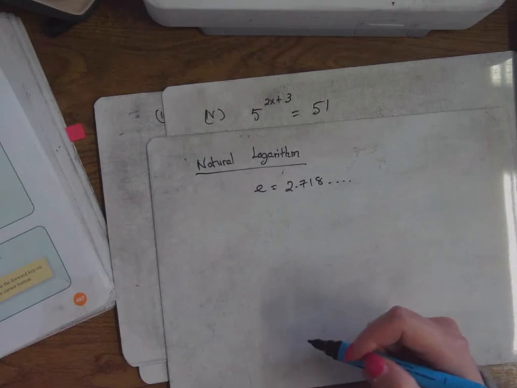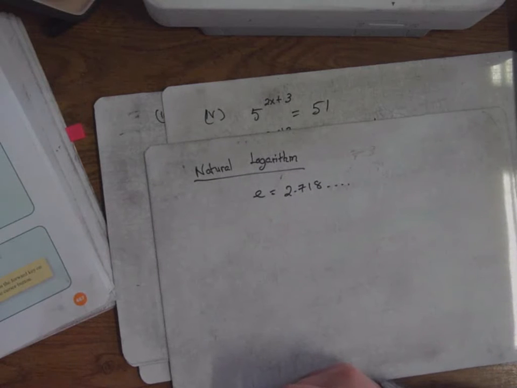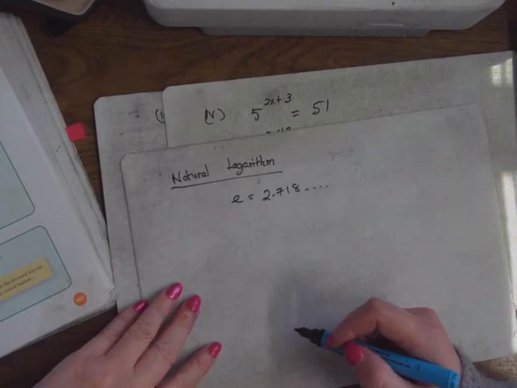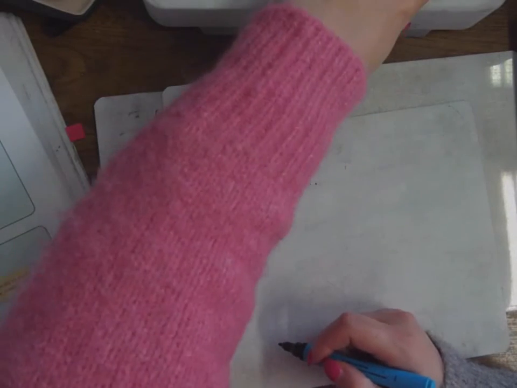They came up with this number when they were investigating natural disasters such as earthquakes and whatever. When they were doing the maths on it, this number kept coming up. You know the way pi is 3.141 whatever?